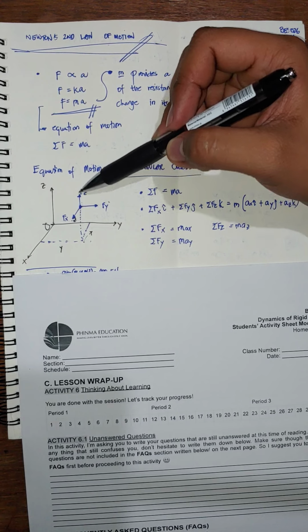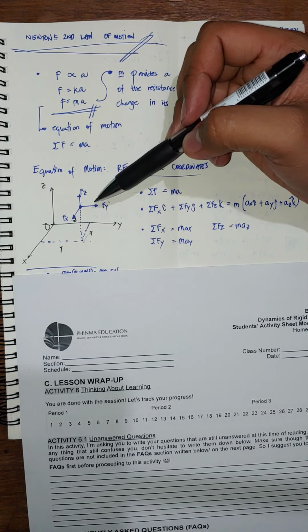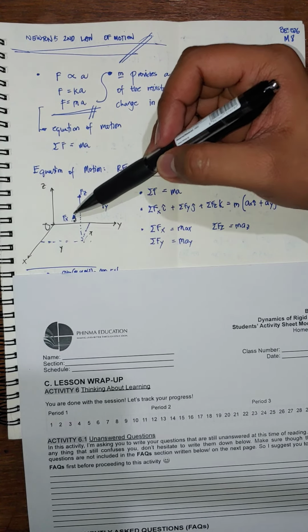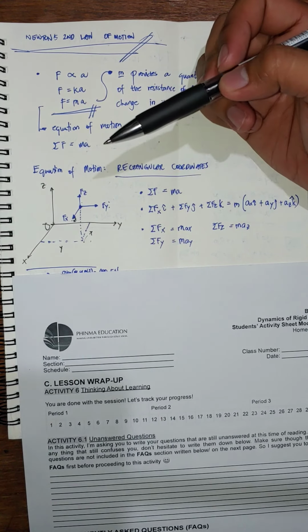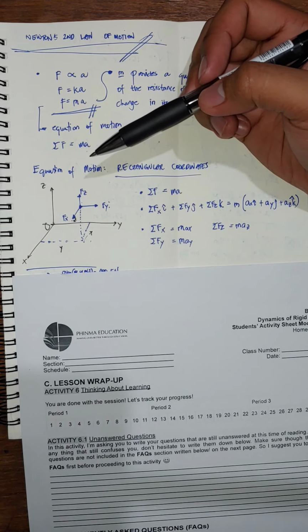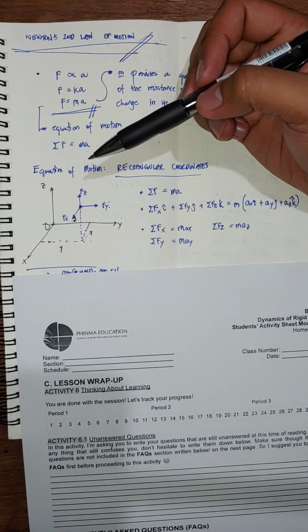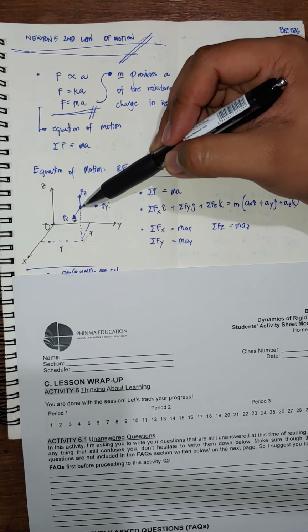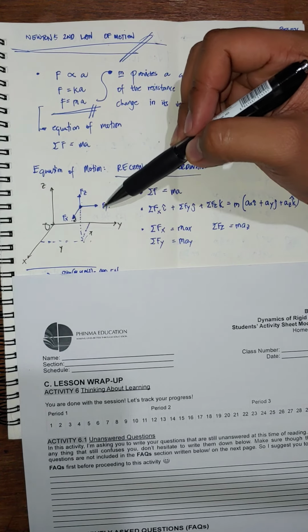So if the force has three components, there are also three components of the acceleration: acceleration along x, acceleration along y, acceleration along z. Since the acceleration is related with velocity, they have a relationship. Therefore, we can also say the velocity along x, along y, and along z.